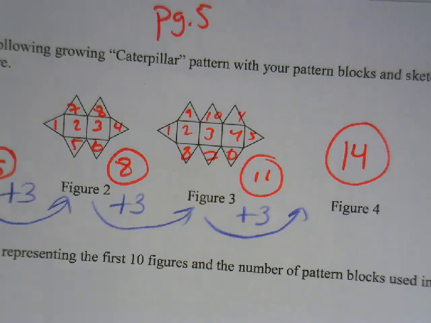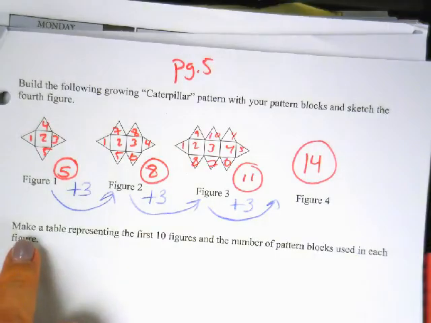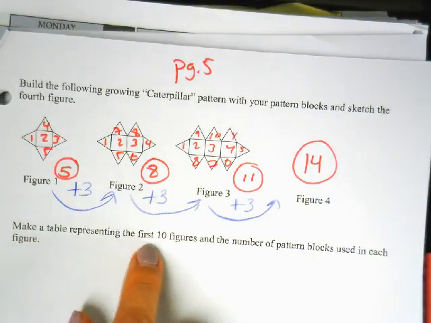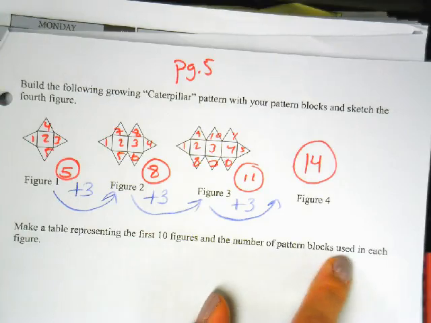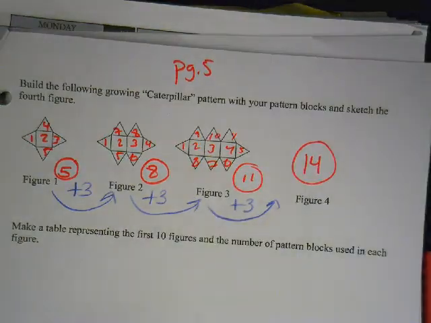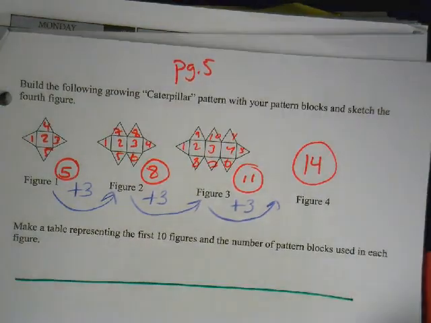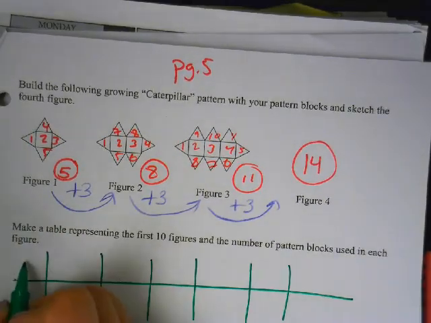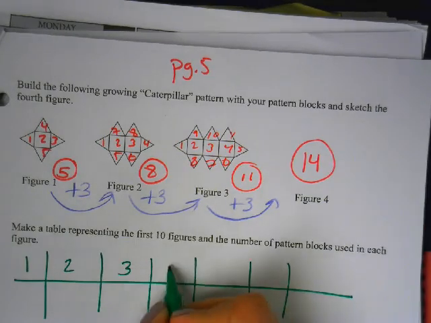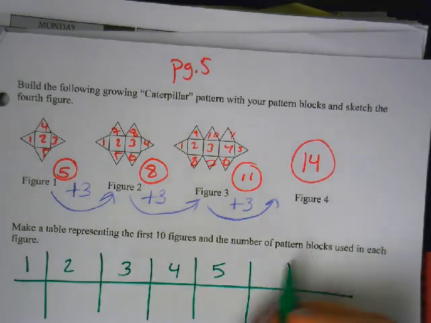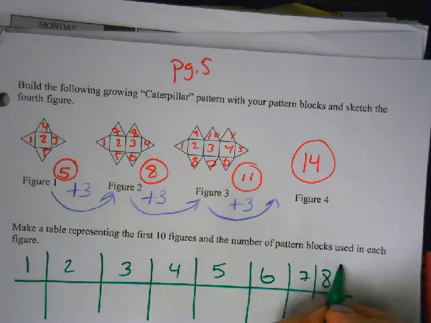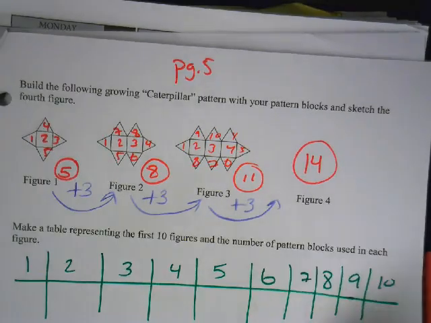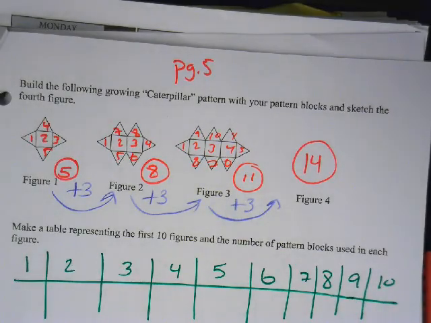Easy enough? All right, now, it says to make a table representing the first 10 figures and the number of pattern blocks used in each. So I'm going to create a table. Kind of like your in and out table. The first 10. First 10.